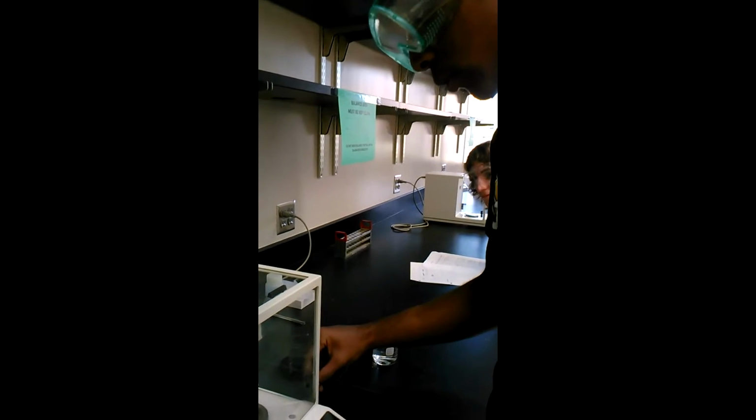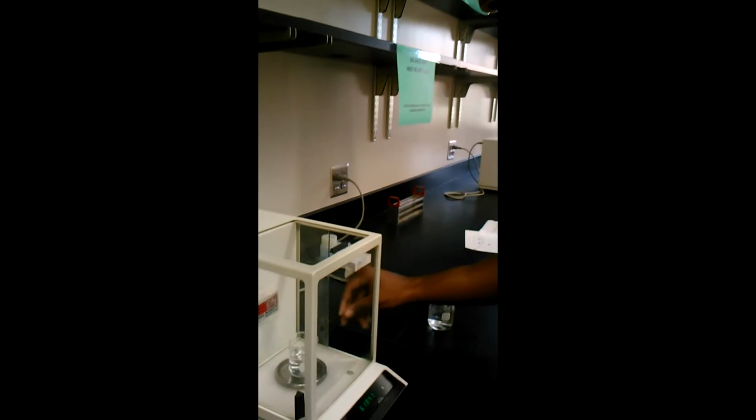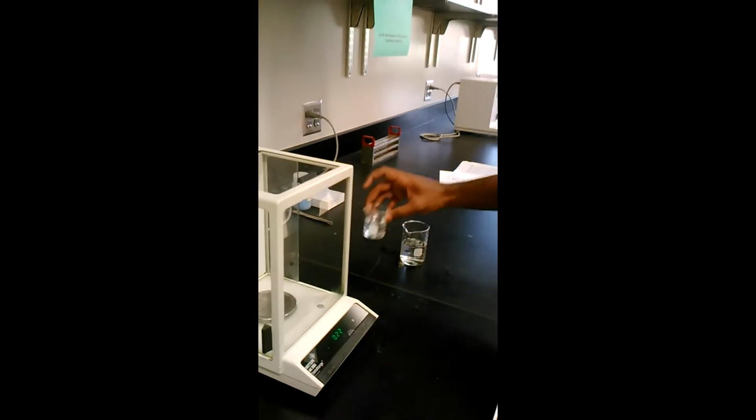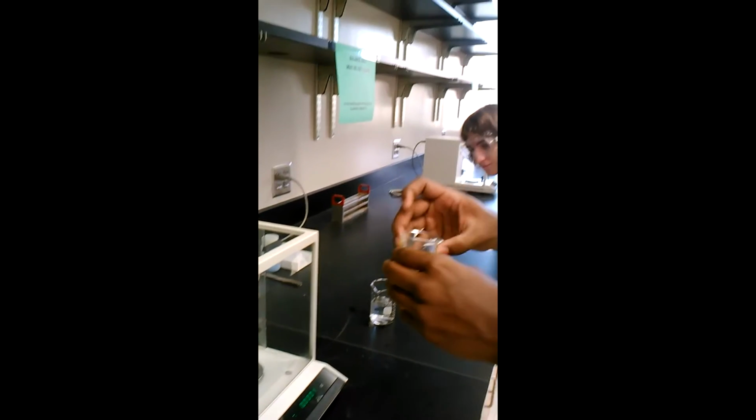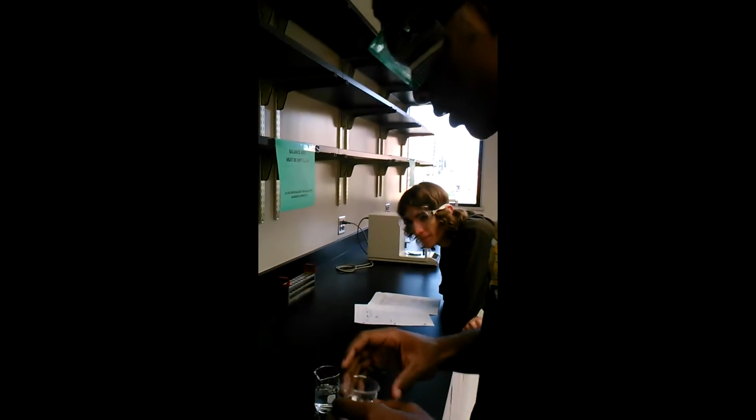And to find the mass of the liquid, what we're going to do is we're going to subtract the weight of the container by itself from the weight of the container and the liquid.